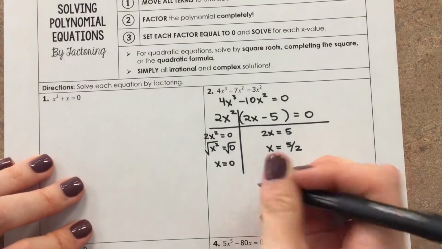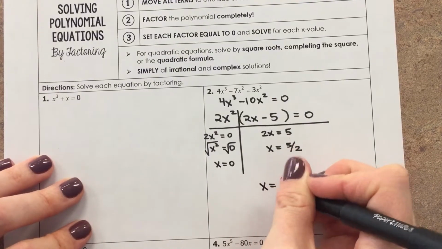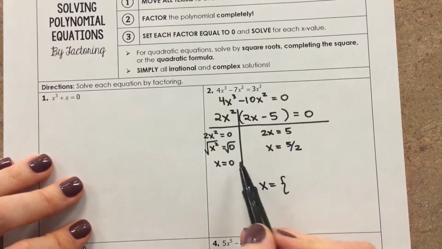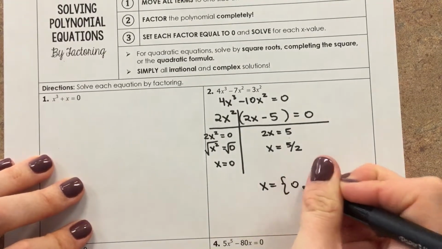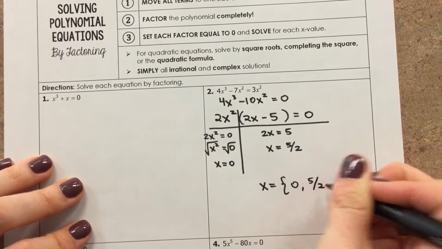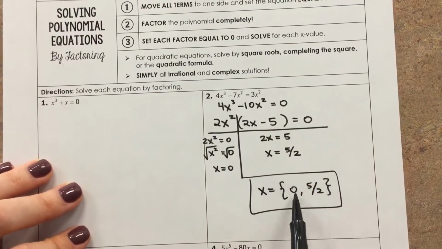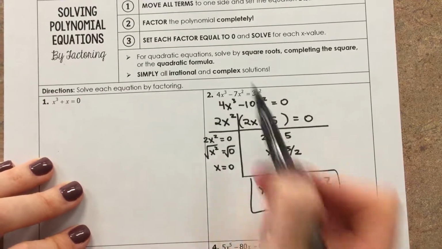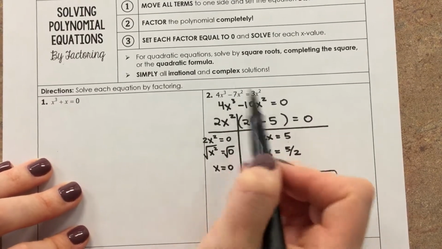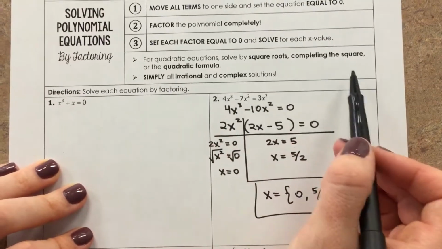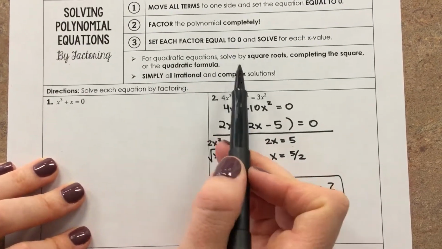So just like we've been doing when we solve equations like this, we put our answer into a solution set. So I like to do it in numerical order. I put the 0 first and then the 5 halves after that. So this is our solution set for number 2. What that means is if I were to plug any of these, either one of these into this equation up here, it would make the 2 sides equal to each other. It would be true.